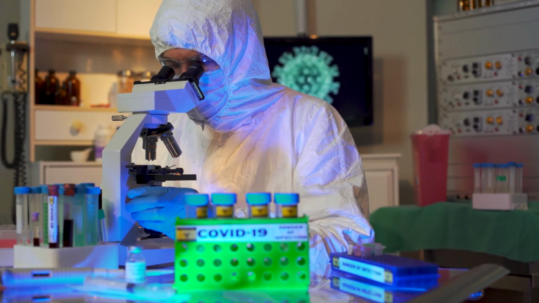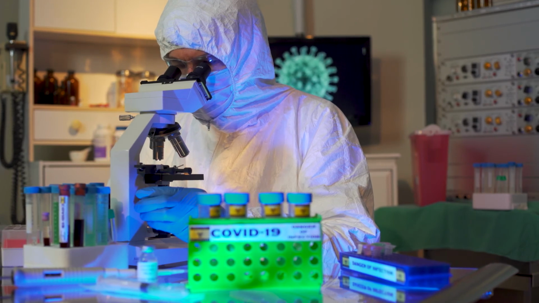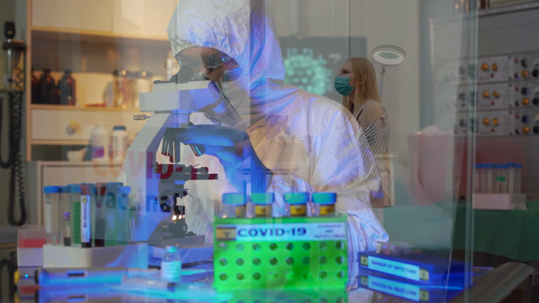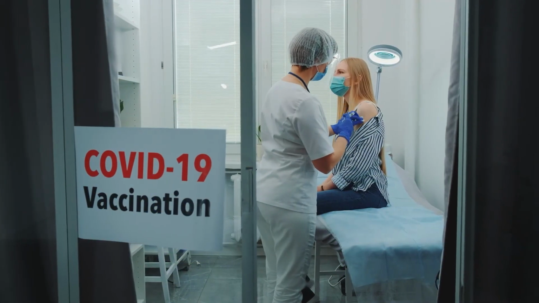Therefore, they can be provided to people with weakened immune function. The Johnson & Johnson COVID-19 vaccine is made in this way. It is given in 1 dose.